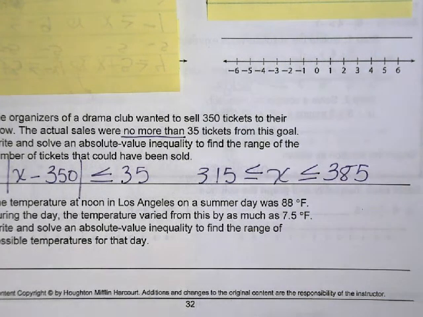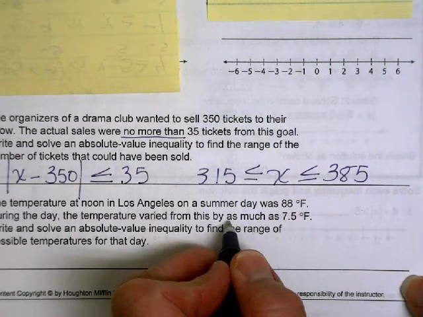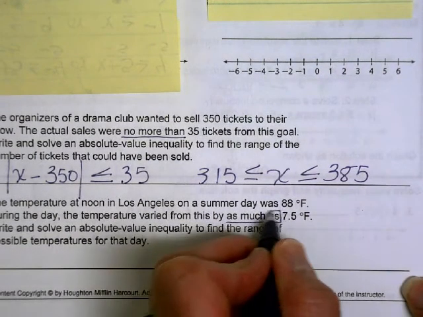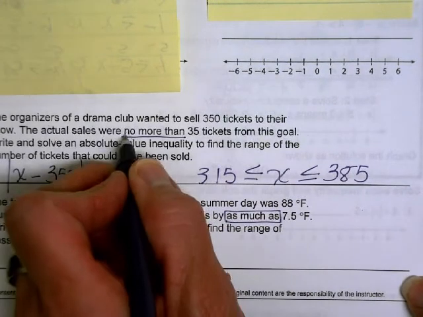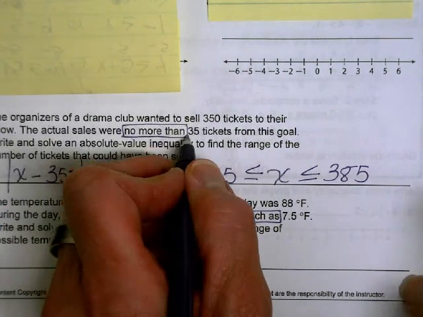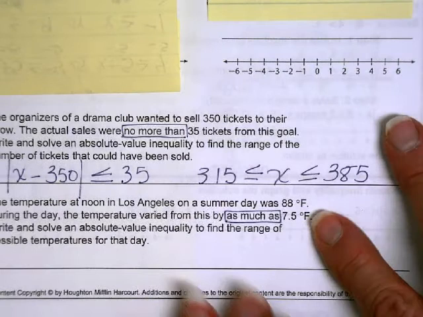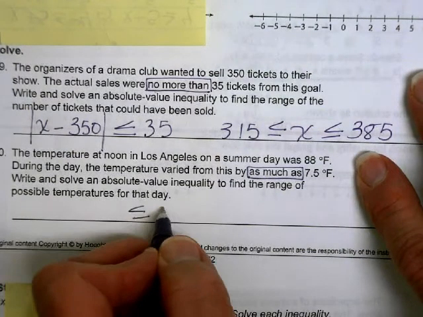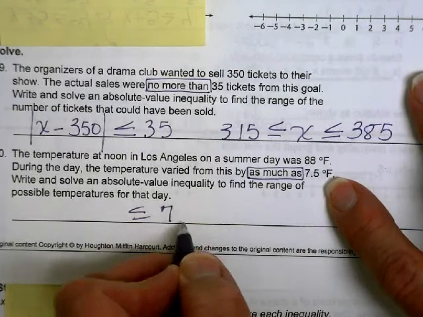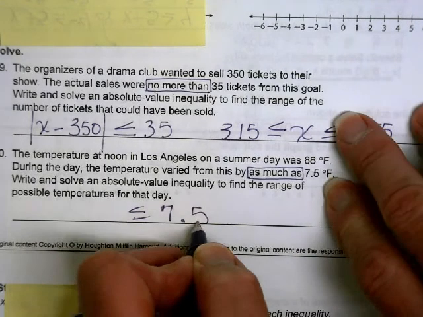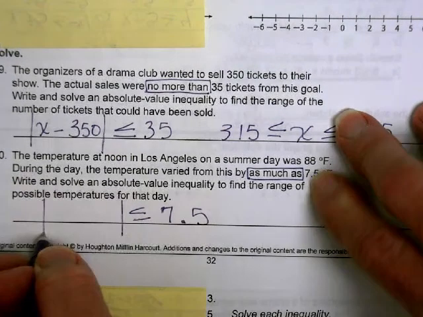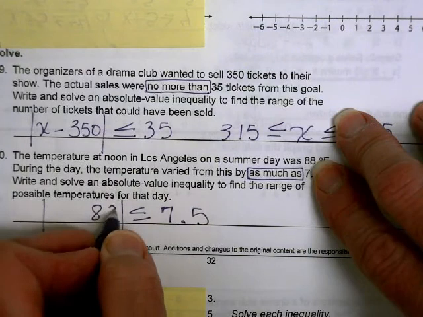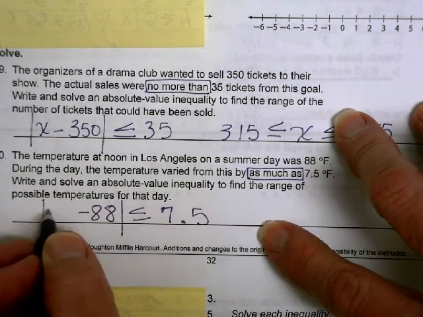Okay. The temperature at noon in Los Angeles on a summer day was 88 degrees Fahrenheit. How wonderful. During the day, the temperature varied from this as much as 7.5 degrees Fahrenheit. Write and solve an absolute value inequality to find the range of the possible temperatures for that day. So another word for as much as is like no more than. That's like the max variation. So it's still a less than or equal to story.